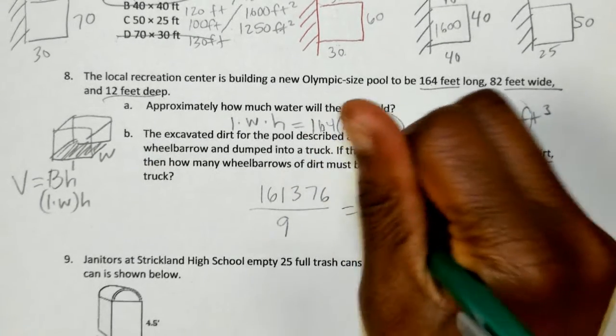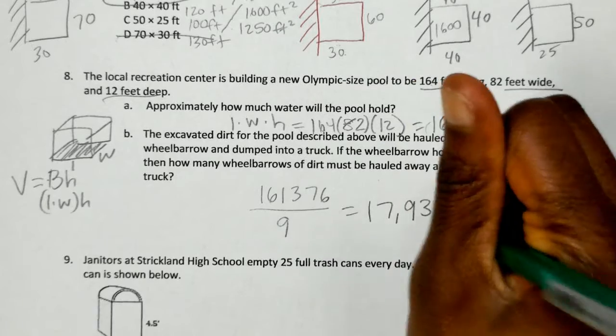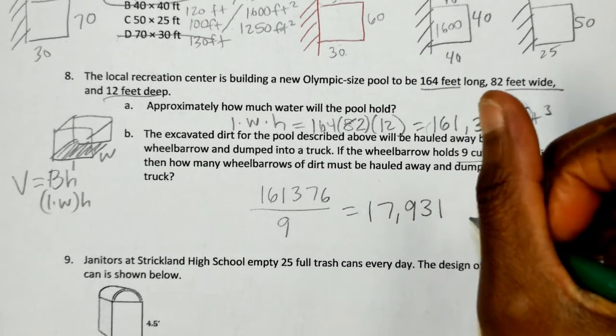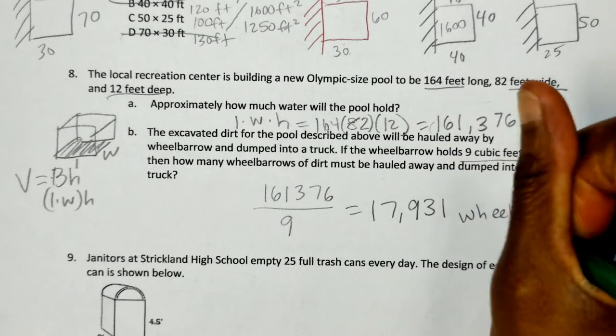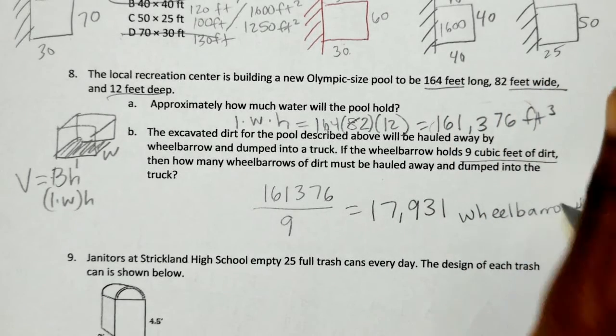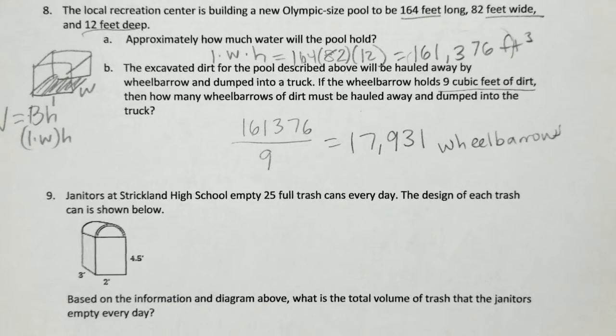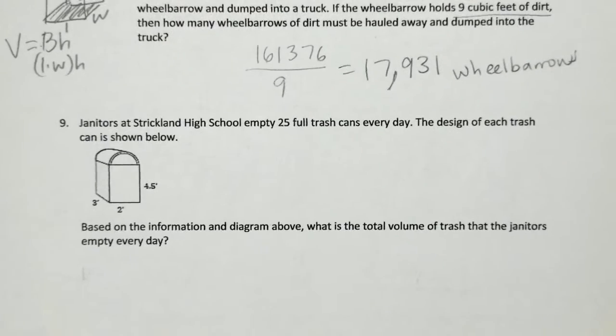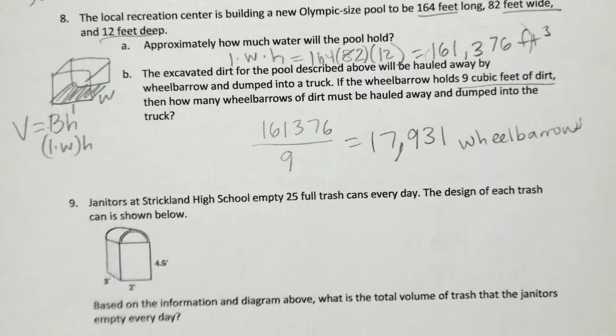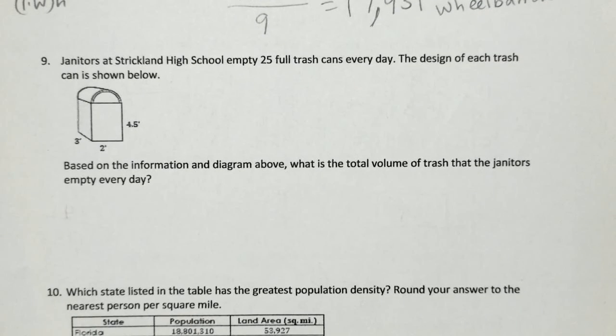Alright, so it's going to take you 17,931 wheelbarrows to get that job done. So you need to go ahead and buy a bigger wheelbarrow. That's what that means. It's too much work otherwise. Okay, so that's it.